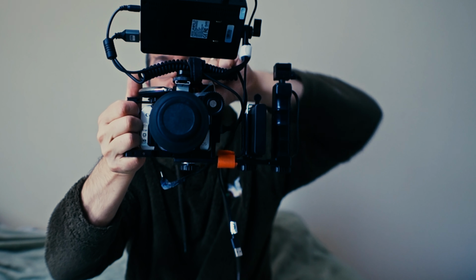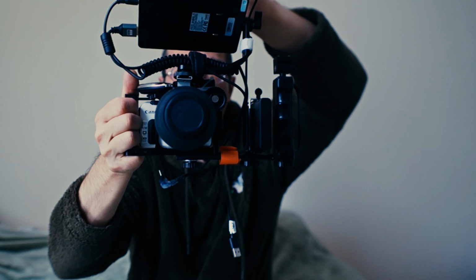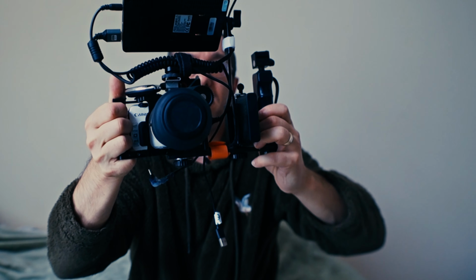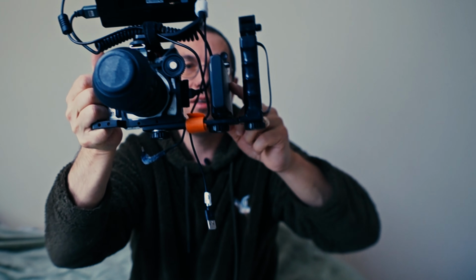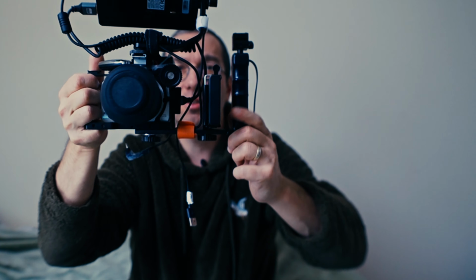Now up here, I put the monitor, and then I have here, this is the external battery. Now, if you didn't do this, I want you to pay attention. I mean, I bought this battery. This is a 10,000 milliampere battery, but it's only 25 watt power.